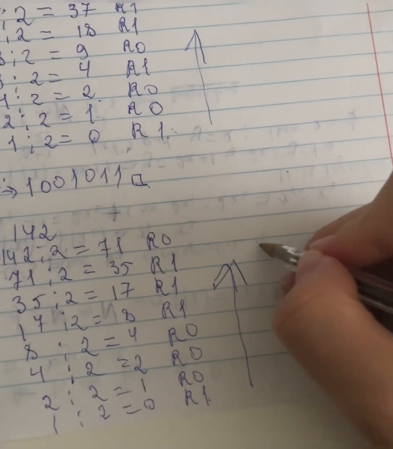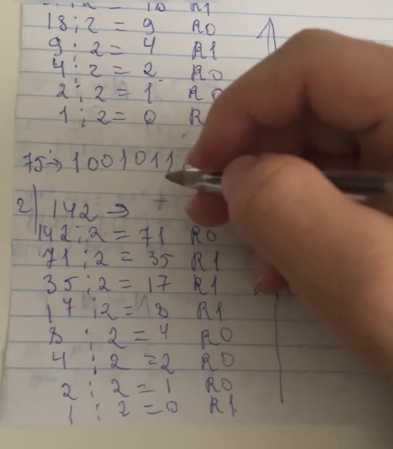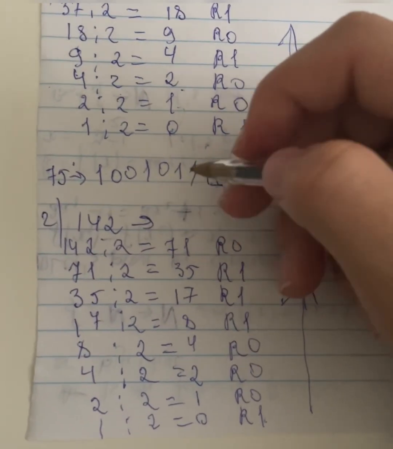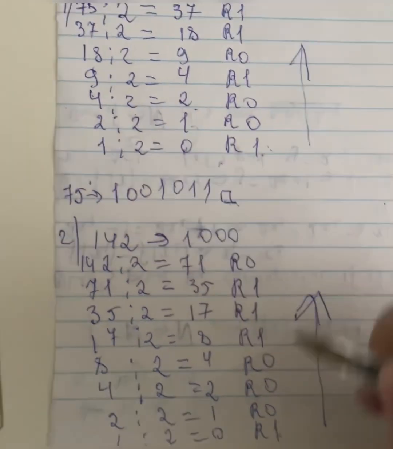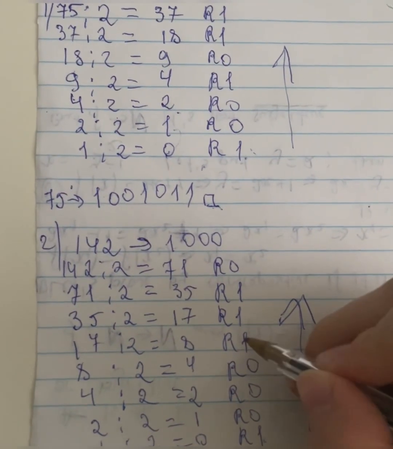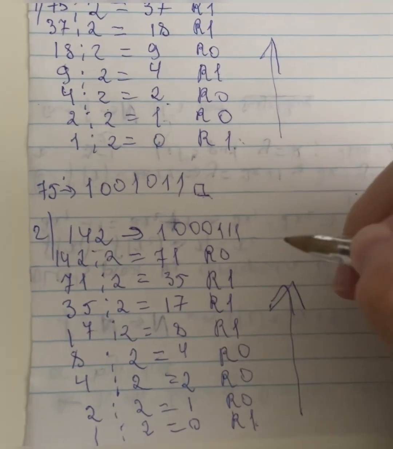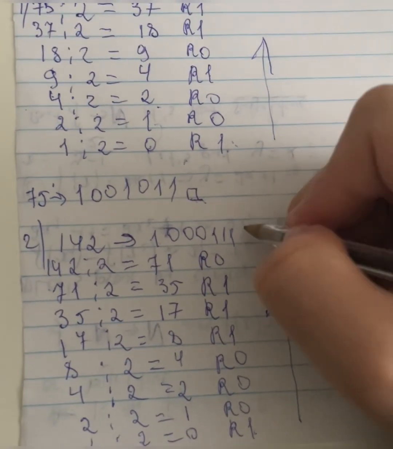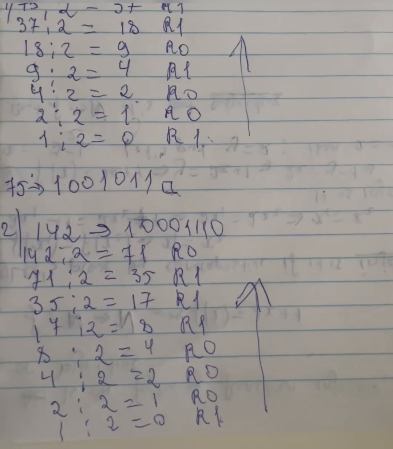Therefore in binary it would be 10001110. Here we got our binary number.